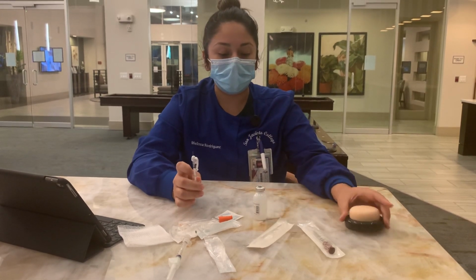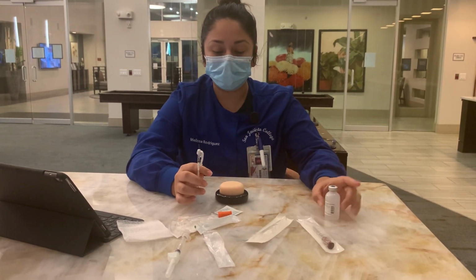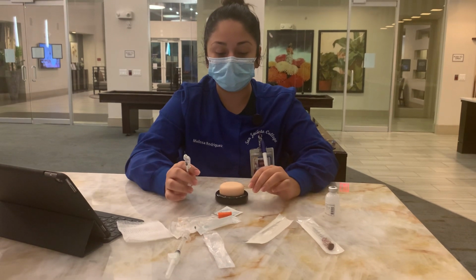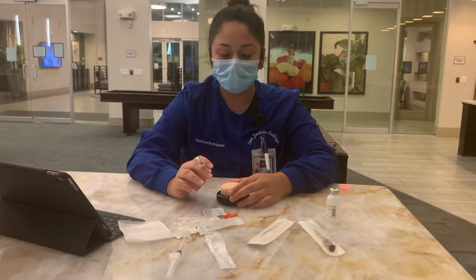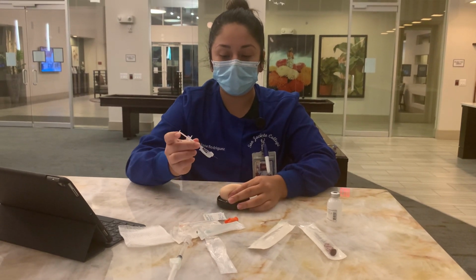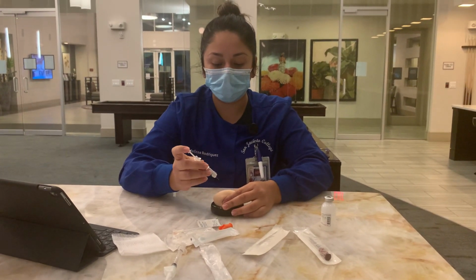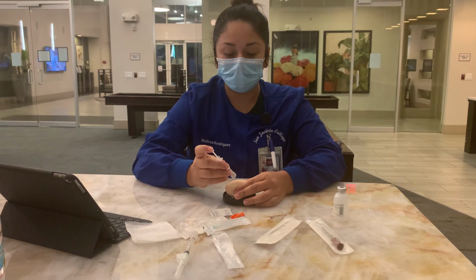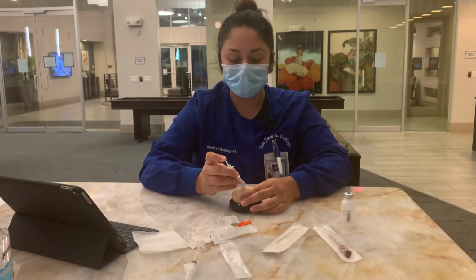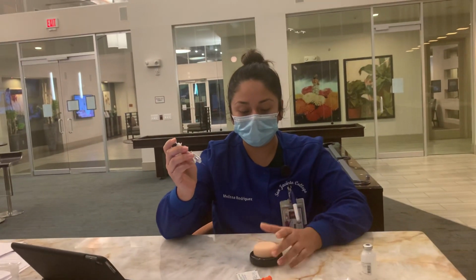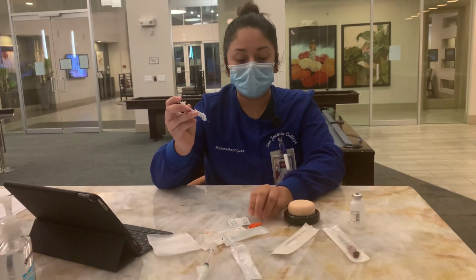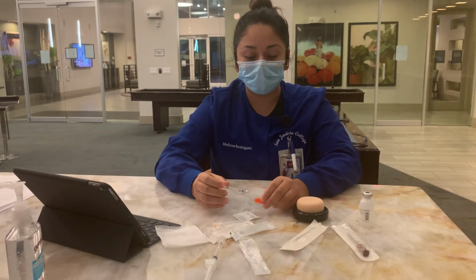I'm going to do the lower abdomen for my site. I'm going to clean my site, pinch, and go in at a 45-degree angle. Insert, draw the med, pull the needle out, and let go of the skin. Same thing, I'm gonna reassess after the medication is given.